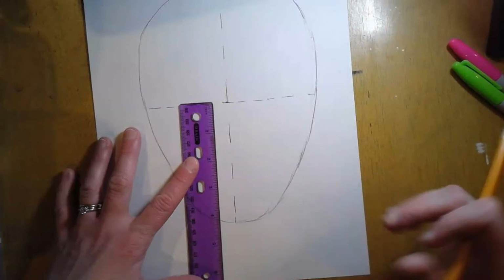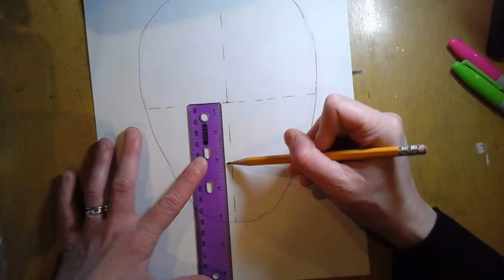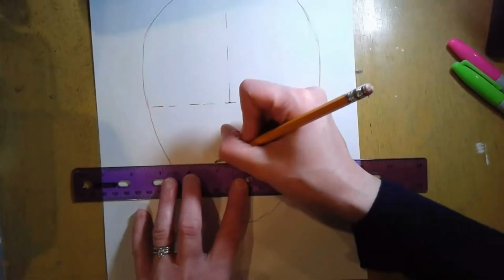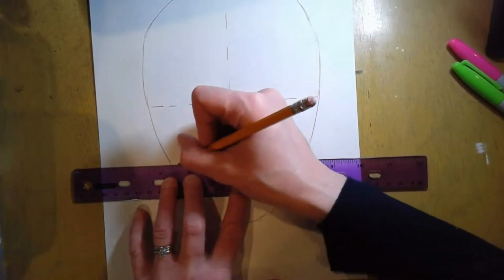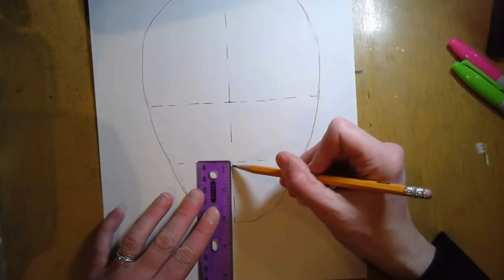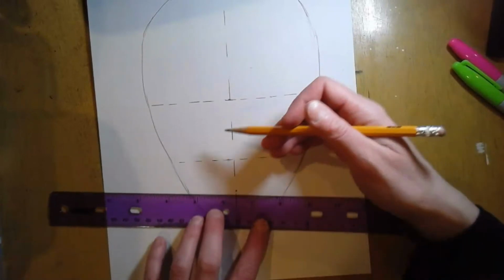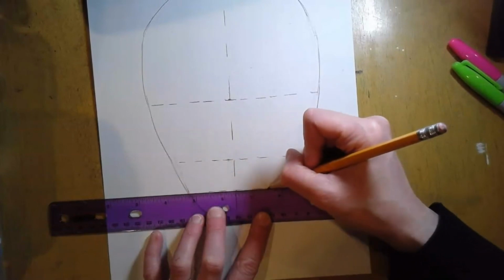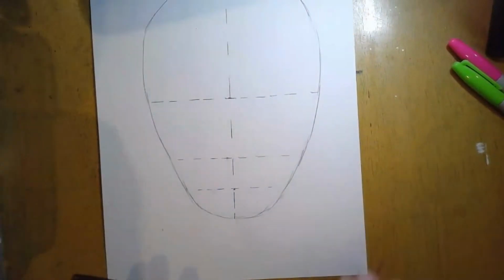So now I'm going to take this bottom half and divide that in half, and that is going to be my nose line, but we're not drawing the nose today. I'm just going to draw the line. Again, draw this lightly or you'll end up with dotted lines all over your paper. Then I'm going to take from the nose to the chin line and divide that in half, and that will be my mouth line. And the nose line actually helps us to figure out where to put the ears as well.